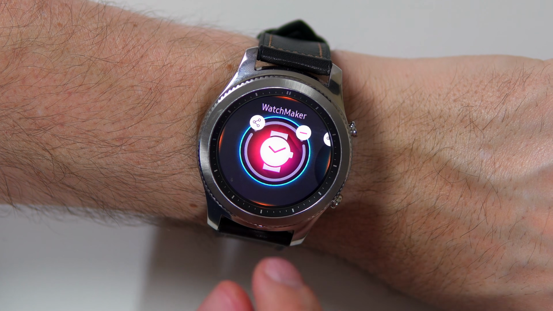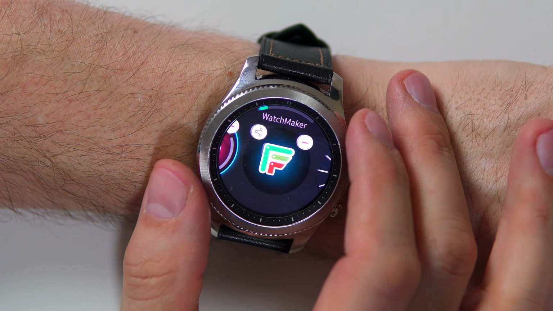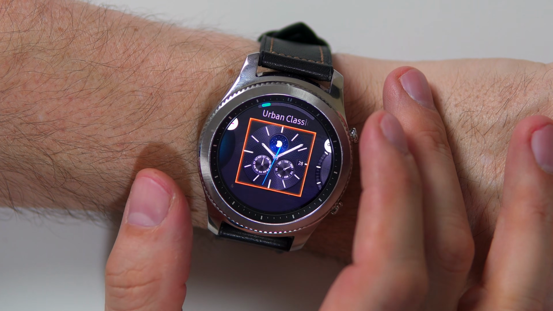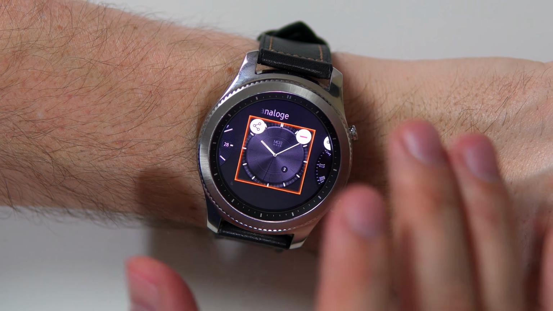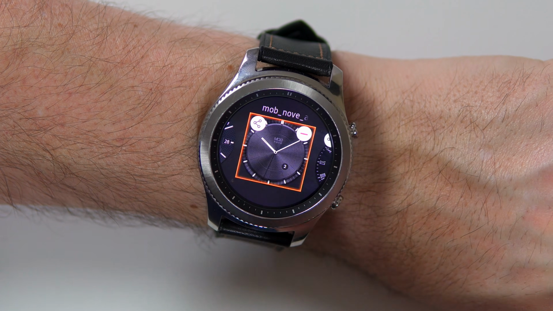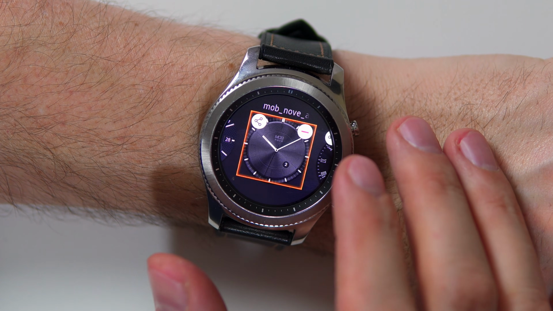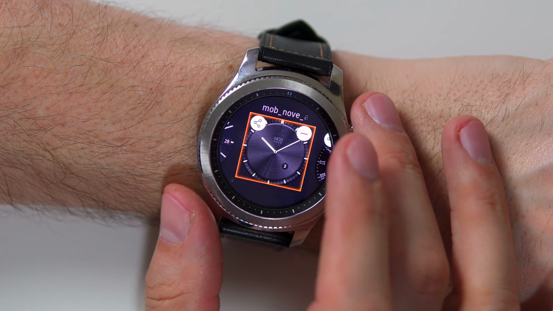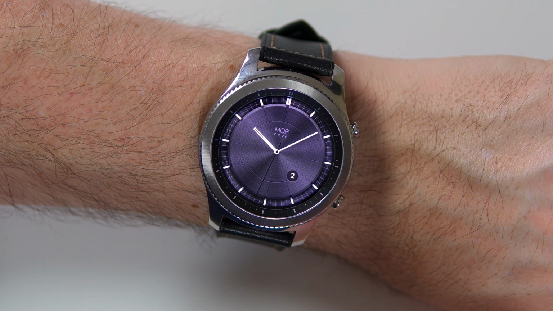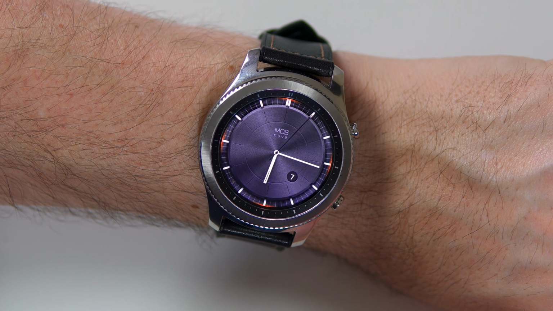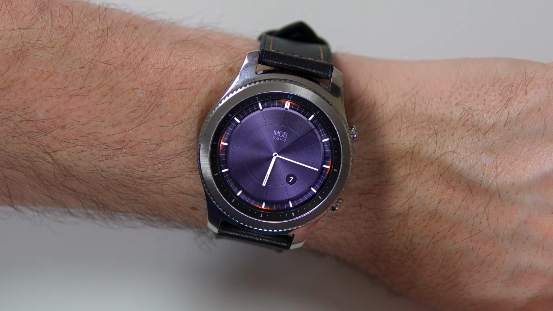Watch faces. And then I can use the bezel. Facer, page 2 of 20. Urban Classic, page 3 of. Mob Nov Analog, page 4 of 29. Search through the watches, and then when I find one I like, I just double tap. It is 6:16 p.m. And now we've got a new watch face.